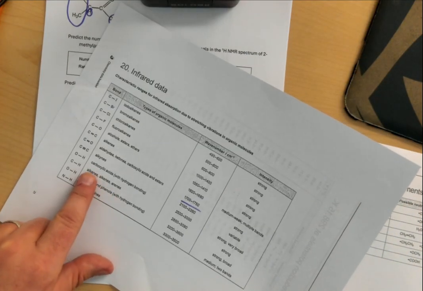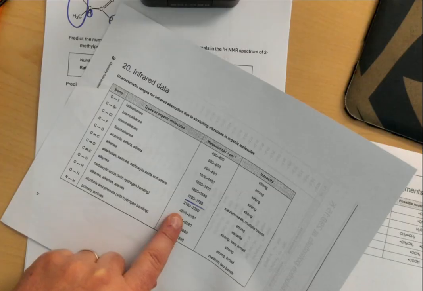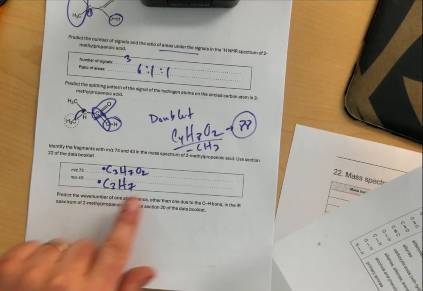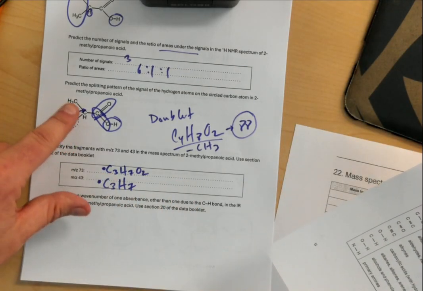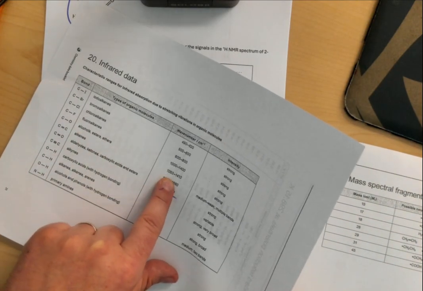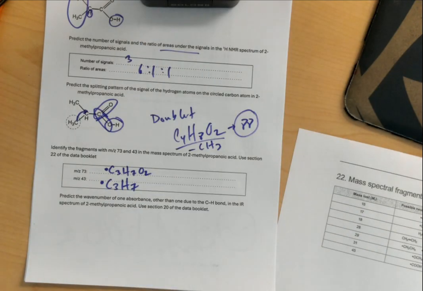If it's the OH, remember this is a carboxylic acid, so it'll be a value between 2500 and 3000. And finally, for the carbon oxygen single, it'll be between 1050 and 1410. So if you're asked to predict, that means pick a value somewhere in there.